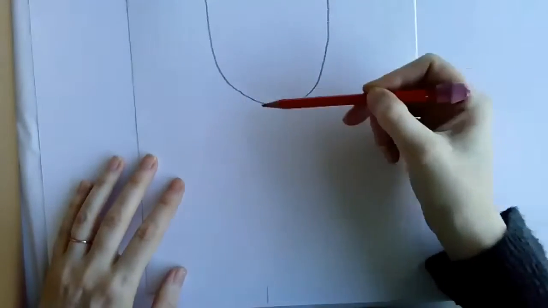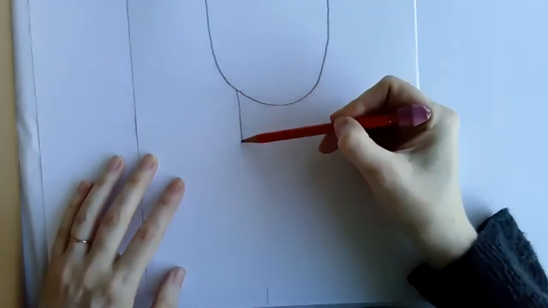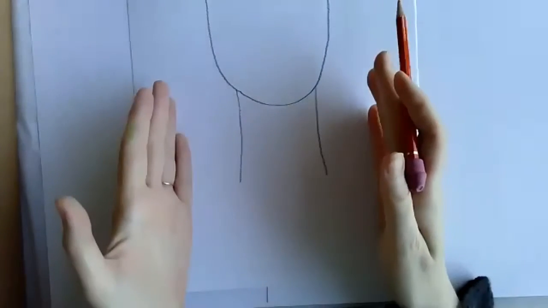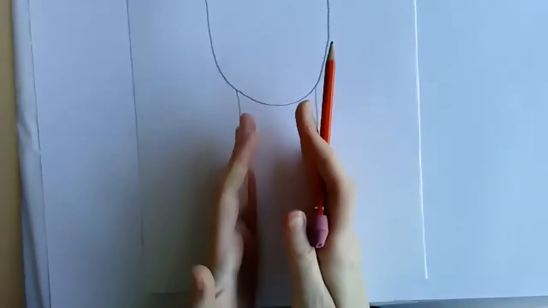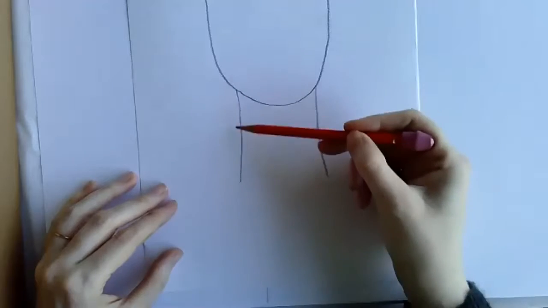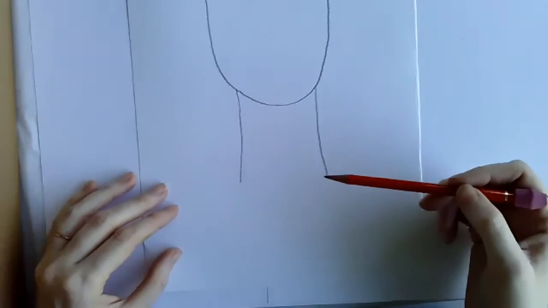Now, because this is a Modigliani portrait, I'm going to add in that really long neck. You have to think about who you're doing. If you're doing a larger person, your neck may be longer. If you're doing a kid or somebody smaller, maybe the neck is thinner. I'm going to do some long curved lines coming down from the head.